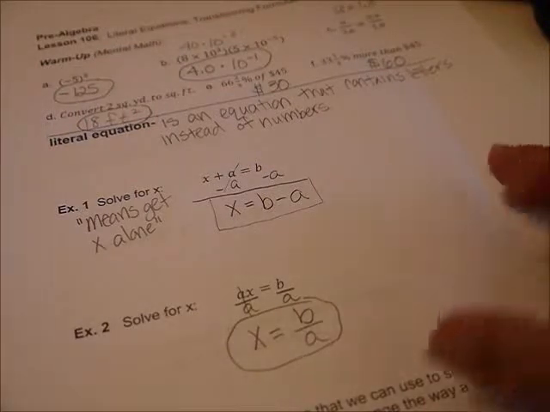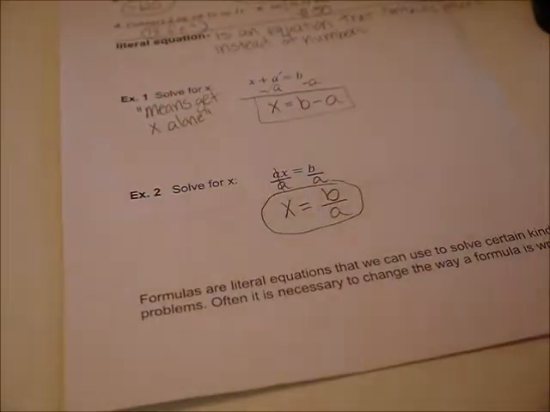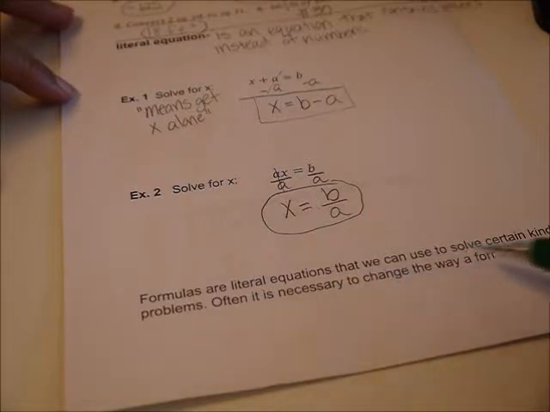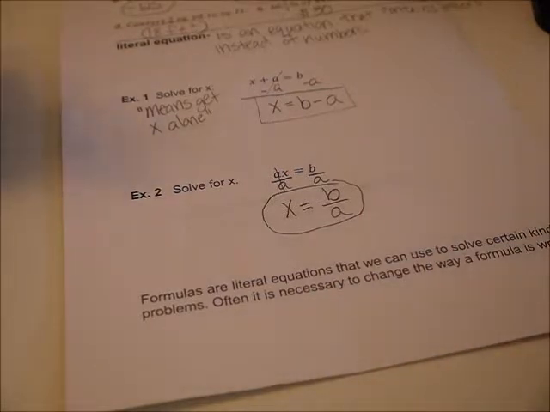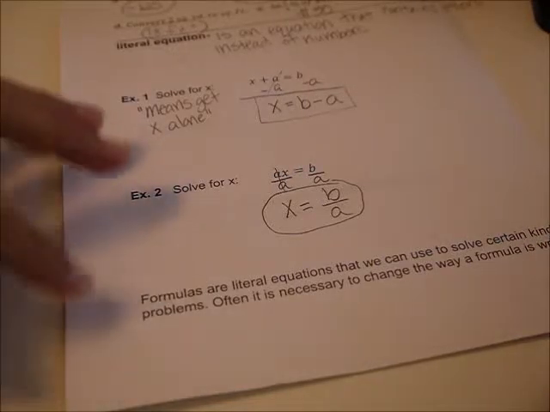So now we've got formulas. Formulas are literal equations that we can use to solve certain kinds of problems. Like the area of a circle is a formula. We've been using formulas, and often it's necessary to change the way the formula is written. So let's see what we're talking about here.